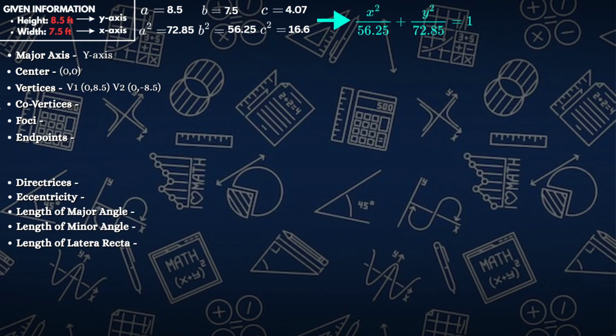So when you're encountering h and k, you must use the formula in order to have an accurate answer. For our co-vertices on the other side, let's just use b, but this time on the x-axis. This is for the horizontal axis of the ellipse. Therefore, our b1 is at (7.5, 0), and b2 is at (-7.5, 0).